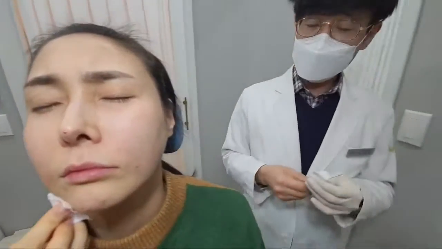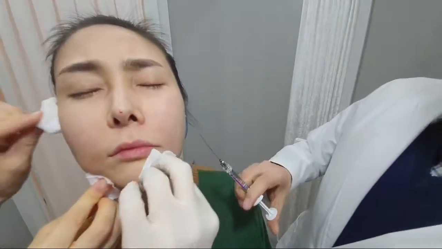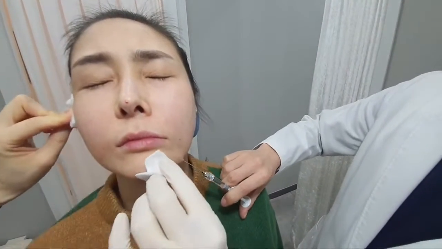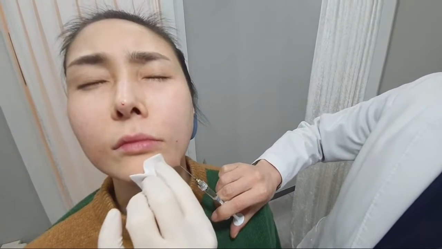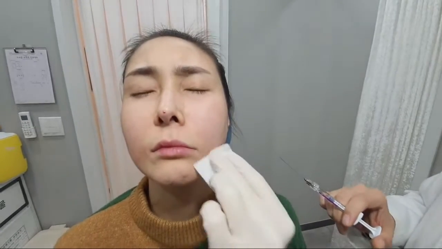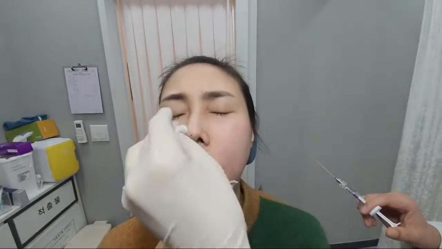Bellotero, the filler that he's working with right now, is a monophasic filler, and it goes in smoothly compared to other fillers. Personally, Dr. Ro feels that if the filler injection feels stiff, that's when a lot of medical accidents happen. So he prefers to use monophasic fillers, which go in smoother compared to others.